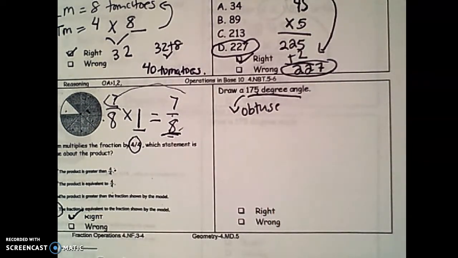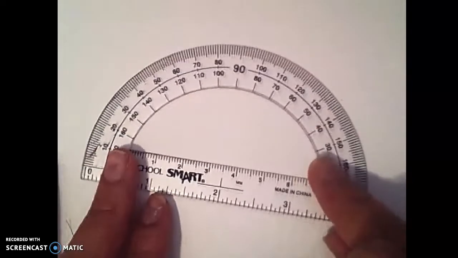So this angle is pretty wide. It's going to be almost straight as a line. So I'm going to go ahead and show you how to do this with the protractor. Okay, so I just wanted a bigger space for us to work with. So I'm just going to put down a protractor.